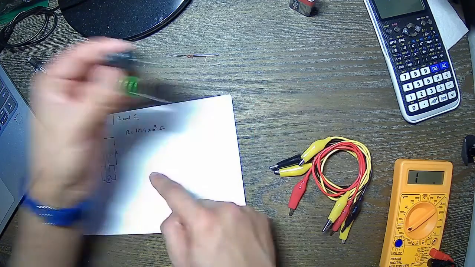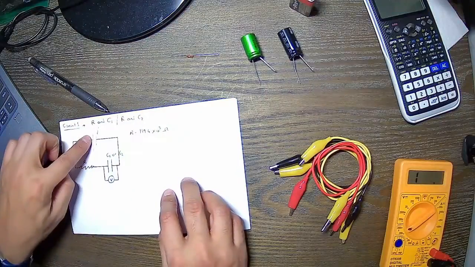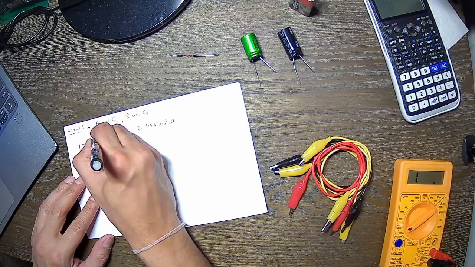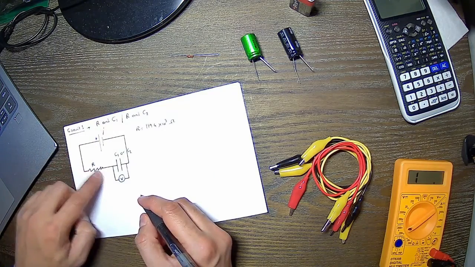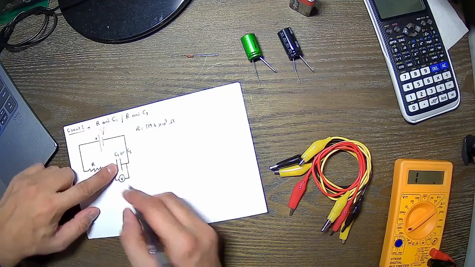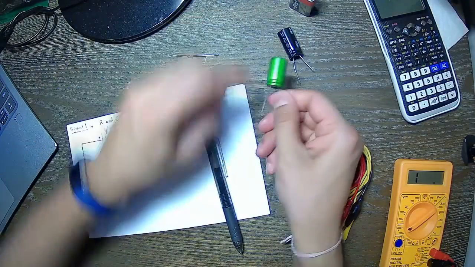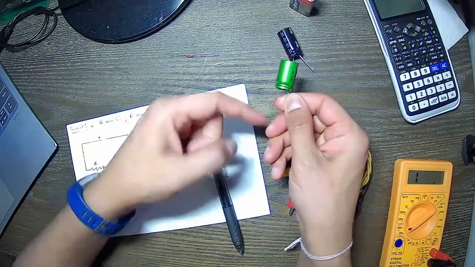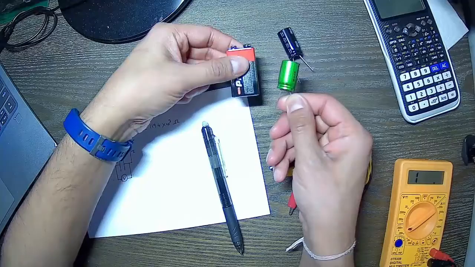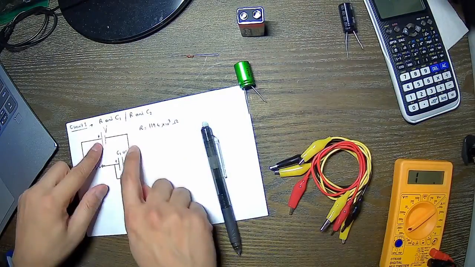And when we are hooking this up, we want to make sure that the positive terminal of capacitor 1, the longer wire, is connected through the resistor to the positive side of my 9-volt battery. Okay. So let's look at this first circuit here.